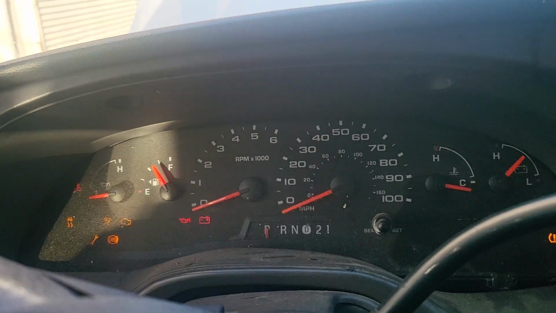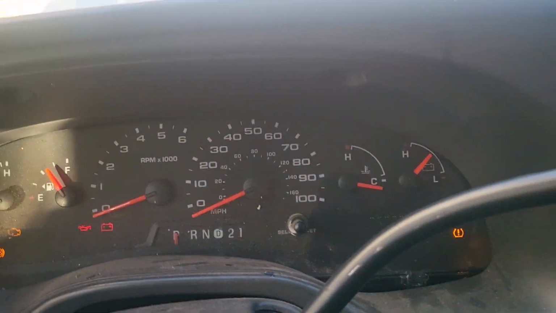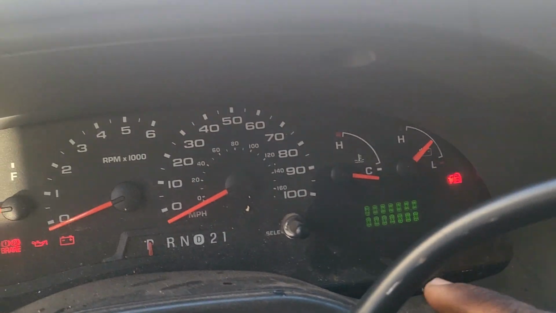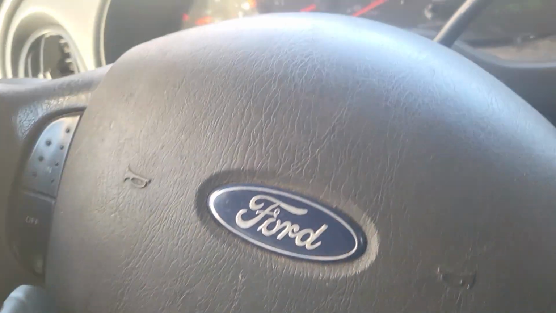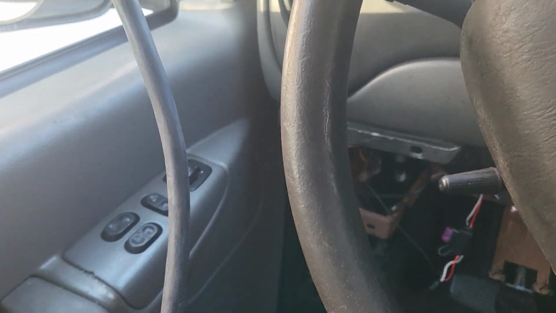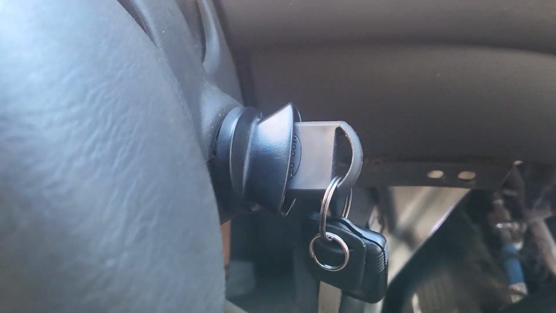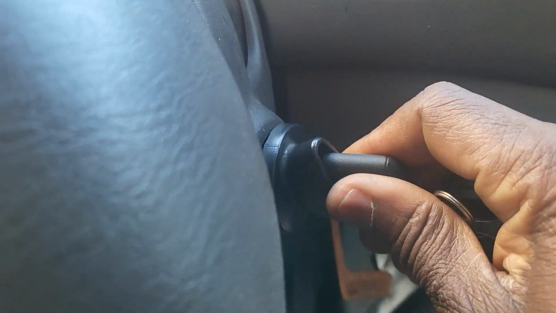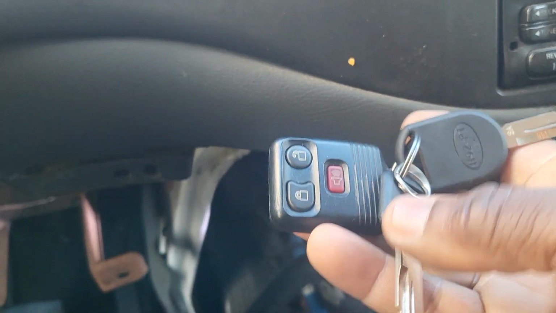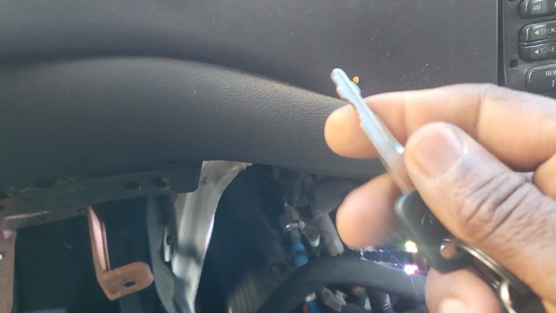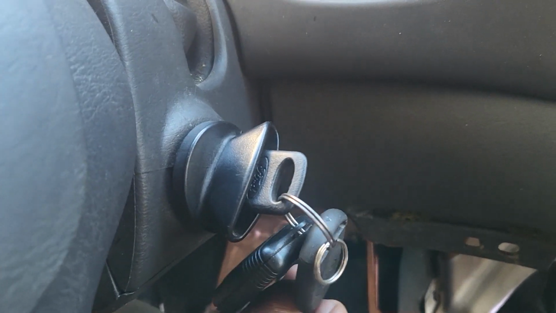Today we have a 2009, 10, after 9 and up. If you see here, the security light is blinking. This is a Ford Econoline van. You notice here we have two keys. One is a regular key, one key with a chip, and the other one is a metal key. Actually, in this car, there is no chip on the key at all. There is no chip on the key, but it has a cluster.